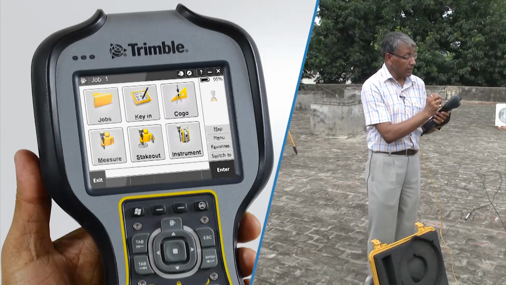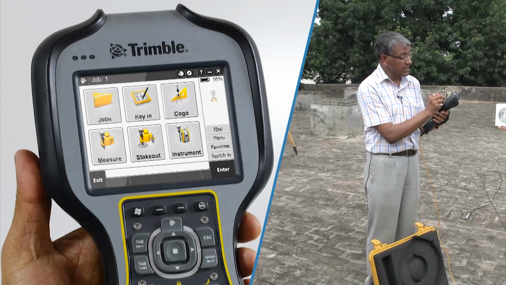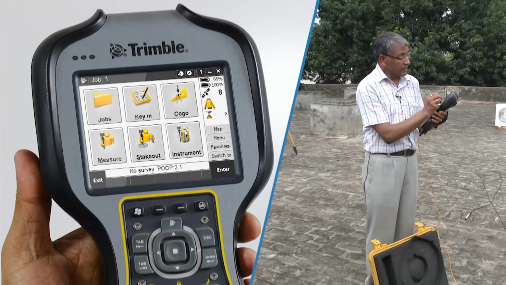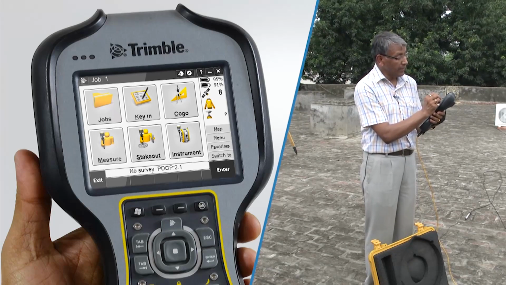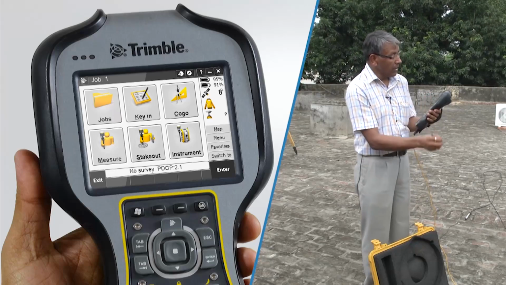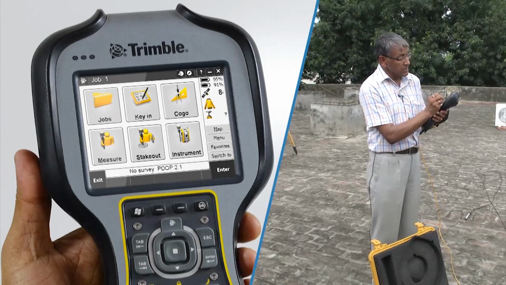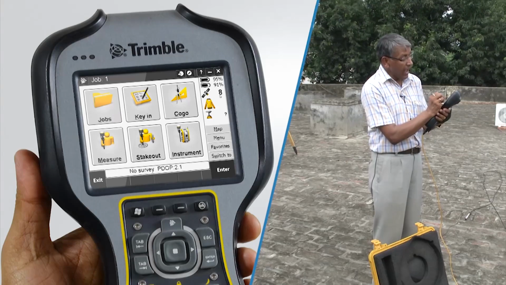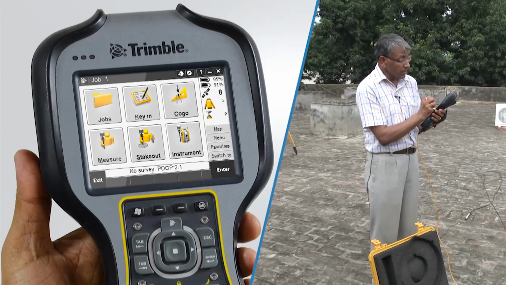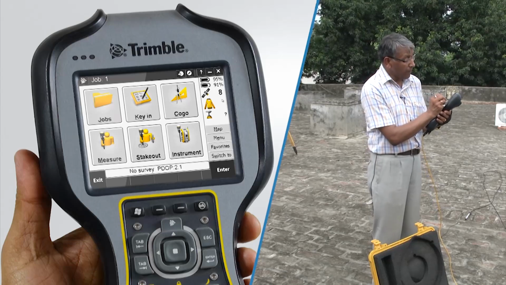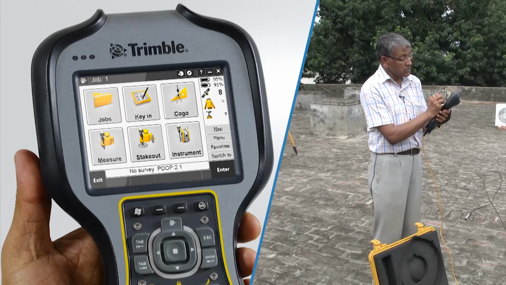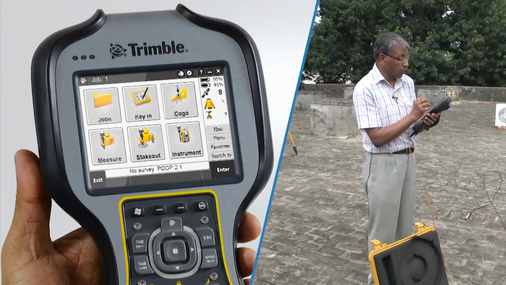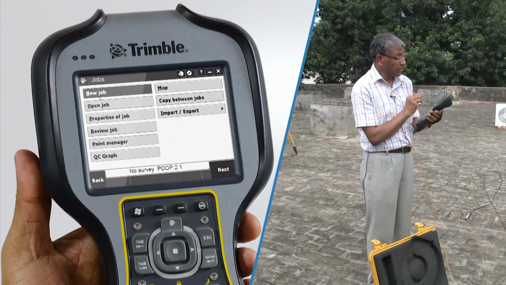Here you can see 95% is the battery charge available here, and another 91% is from the receiver. Now here you can see the satellites, there are 8 satellites we get connected, and our controller is properly connected with the receiver. It is also showing that the antenna is properly installed. So now we have to go to jobs. We have to create a new job.